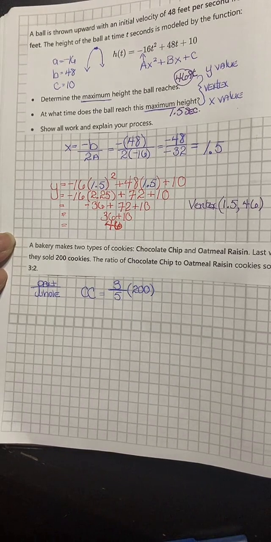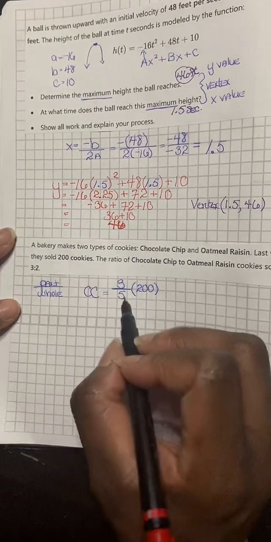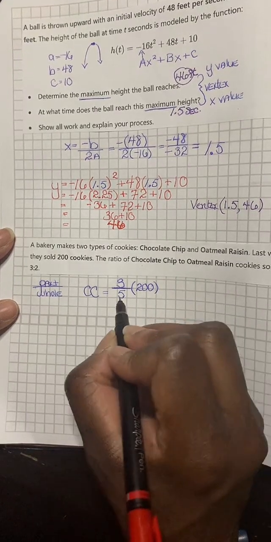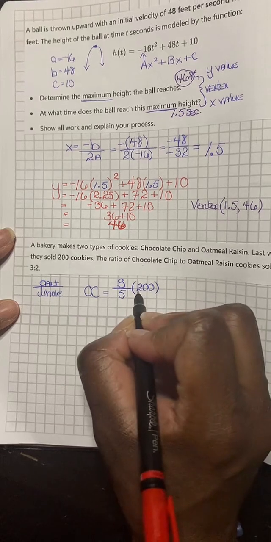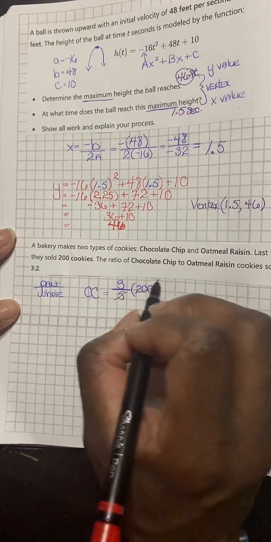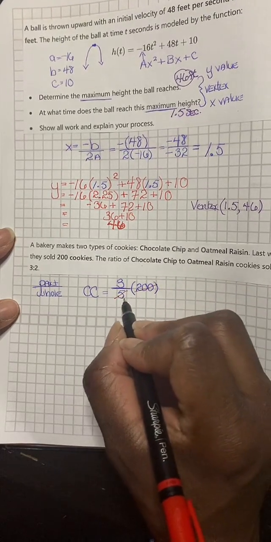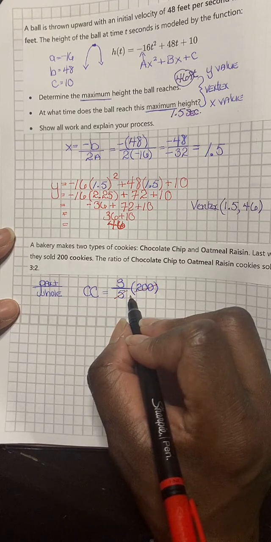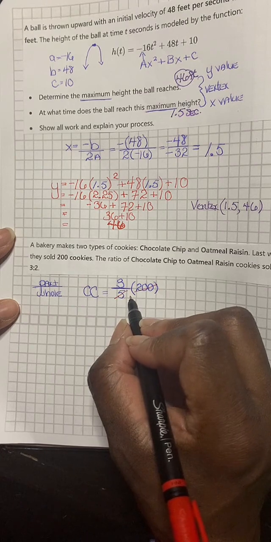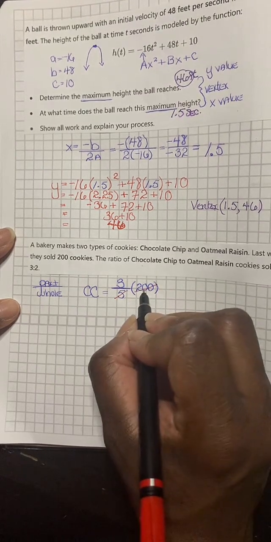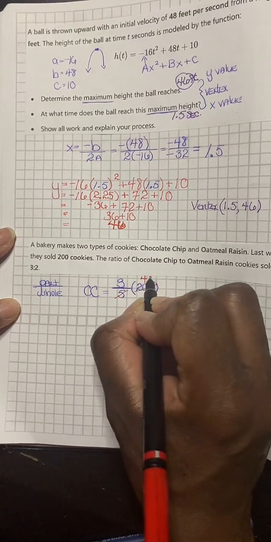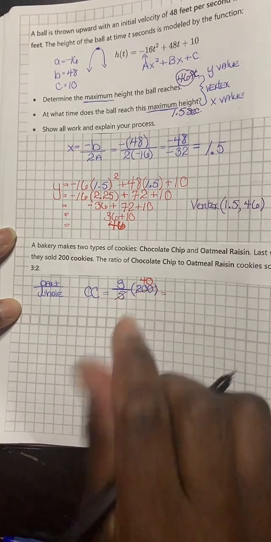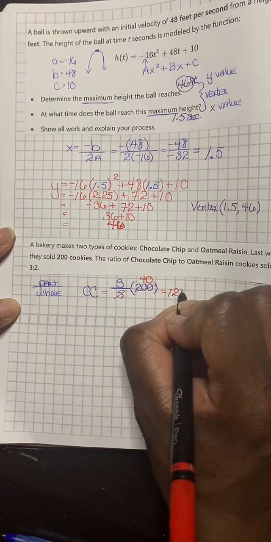So I kind of like doing this thing called cross simplifying. So I know if I cross simplify the 200 with the 5, it's basically saying what's 200 divided by 5. So 200 divided by 5 is what? Okay, thank you, Tamika. So it's going to be 40, because 20 divided by 5 is 4, and then you have your other 0. So now you can multiply. 3 times 40 gives us 120.